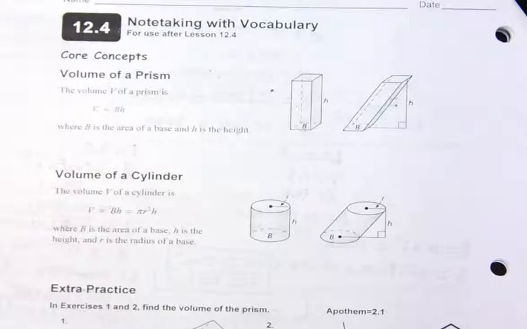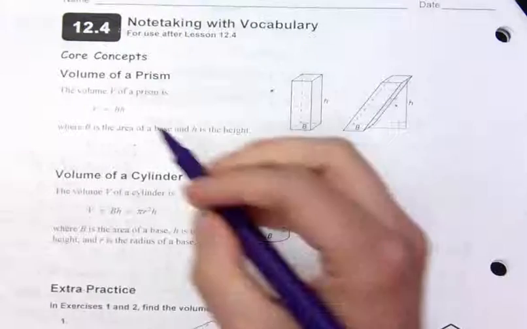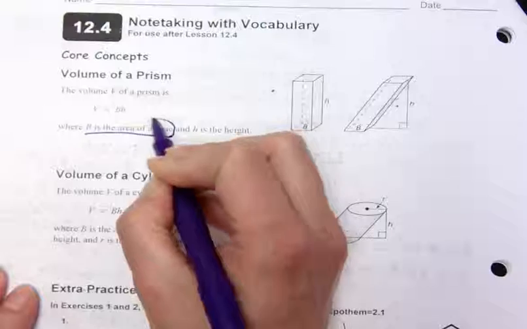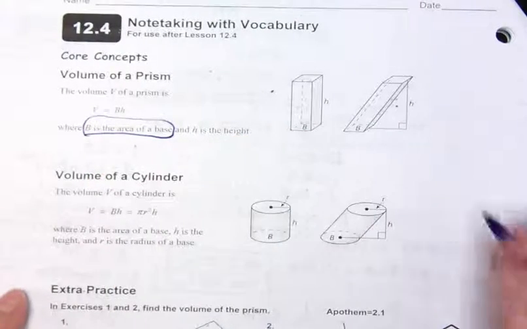Good one. Okay, volume, you guys, is really easy. Volume is just the base times the height. Remember, B means the area of the base. So you have to find the area of the base, multiply it times the vertical height.